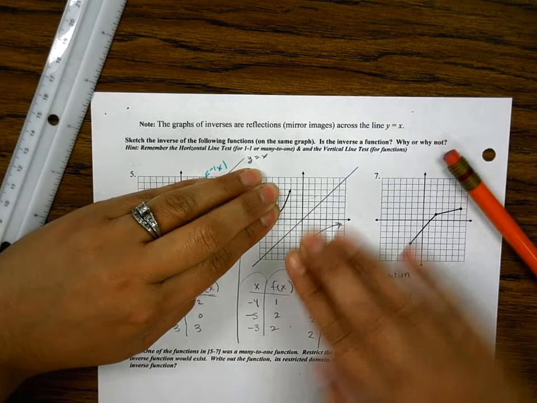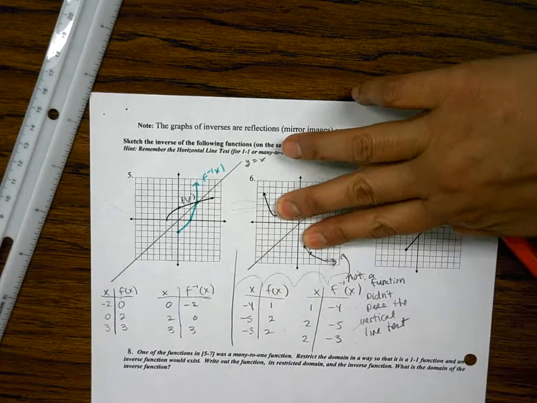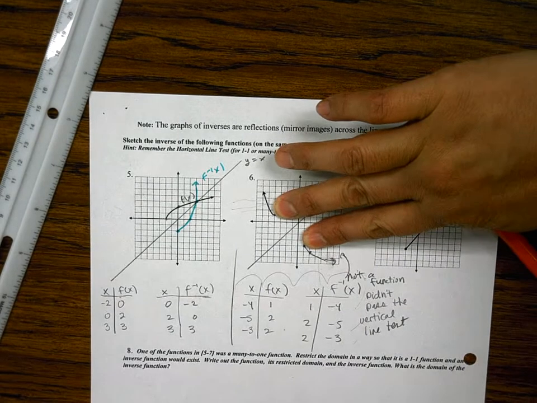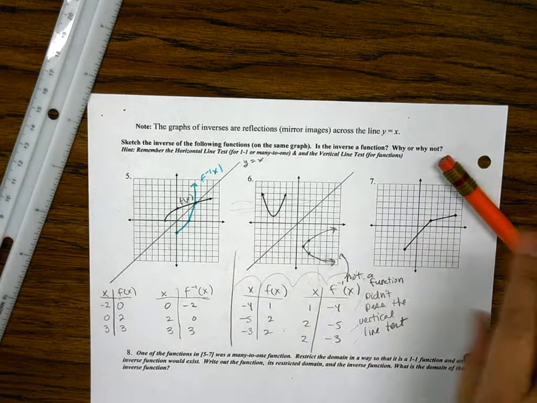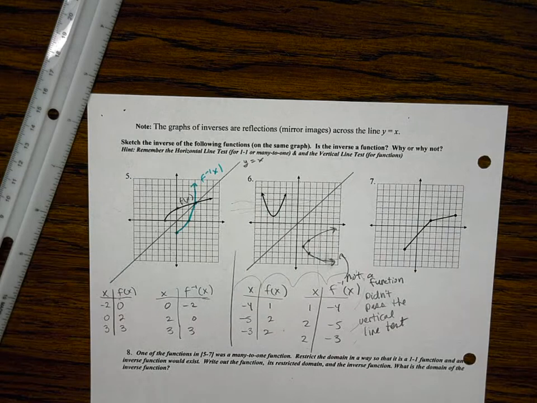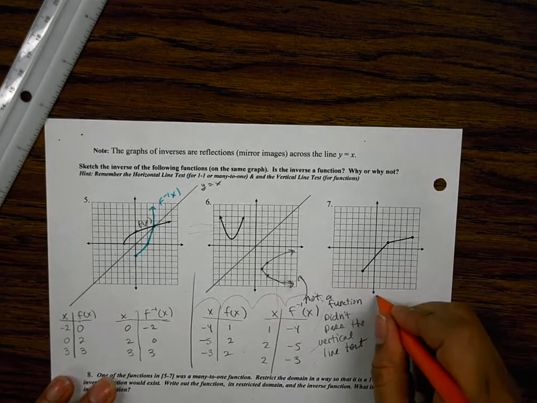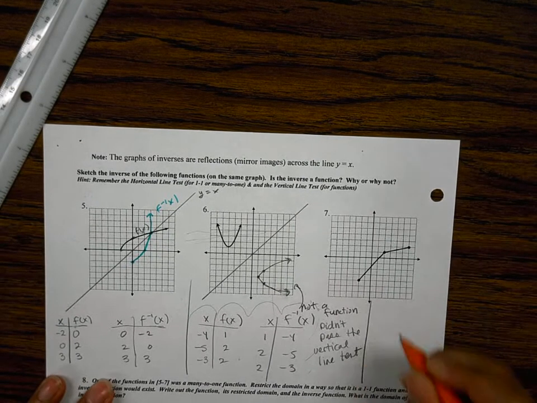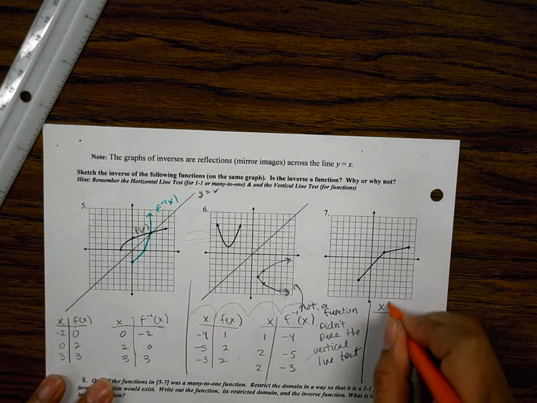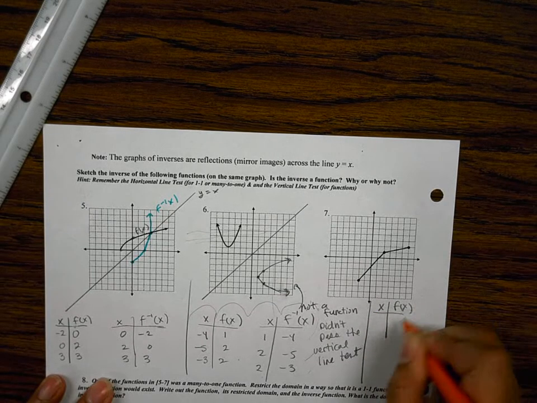So we could cut off half of it, and that would work. Or we can cut off that half and that half, and that would work. But the inverse of a full parabola function does not exist. A full parabola function does not have an inverse. All right, next one. I'm running out of space. I'm going to try to make it a little bit smaller.